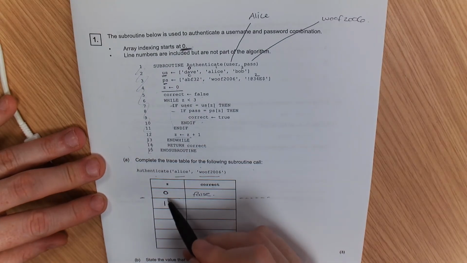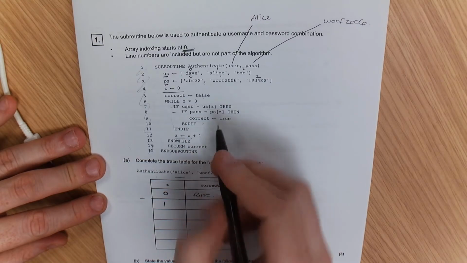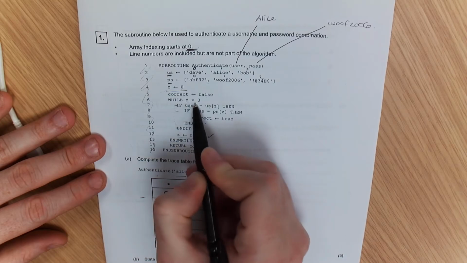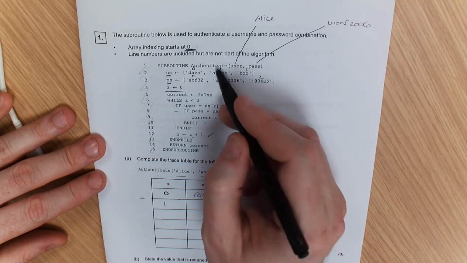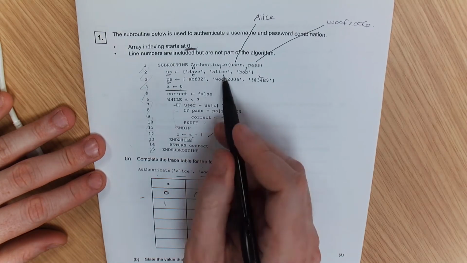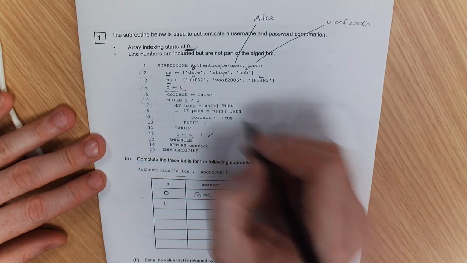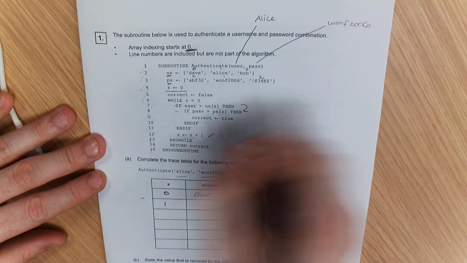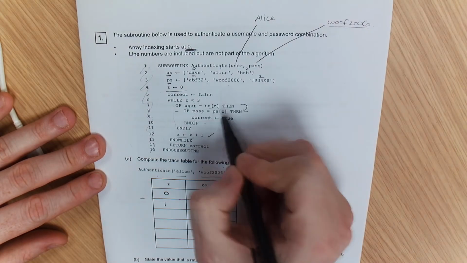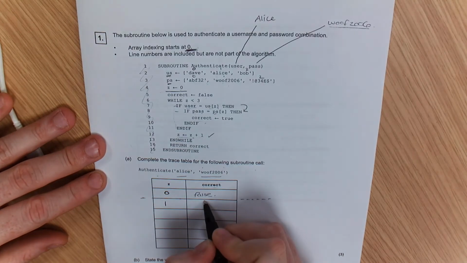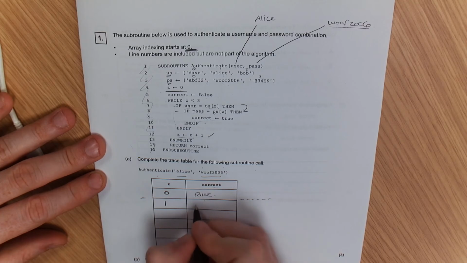Okay. Now that that's set to 1, let's look at this. All right. So Z was set to 1. We've done that. Right. Is 1 less than 3? Yeah. All right. What's the value of Z of user is Alice? User 1 is Alice. So they're right. So that means we now jump into this one. Now, the value of Z is still 1. So, is pass with 2006 equal to PS 1? Yes, it is. So what happens to the value of correct? Goes up to true.